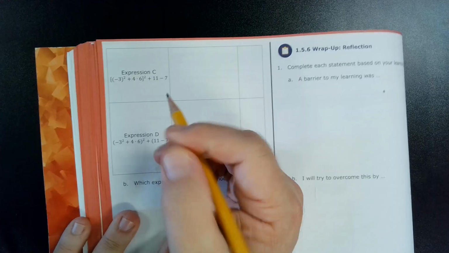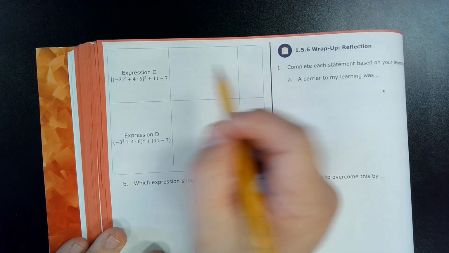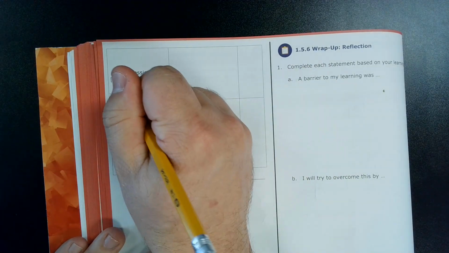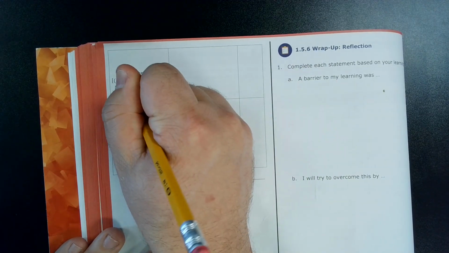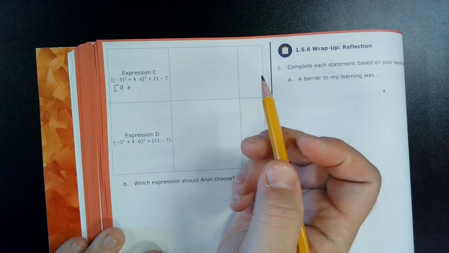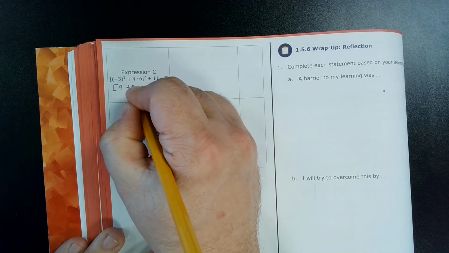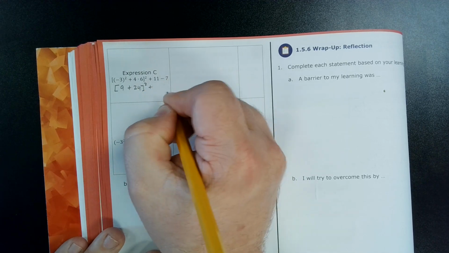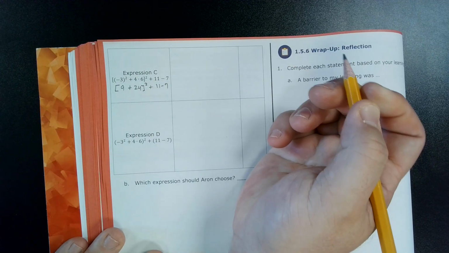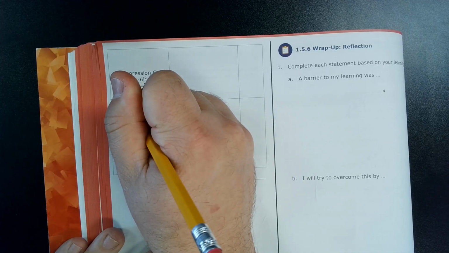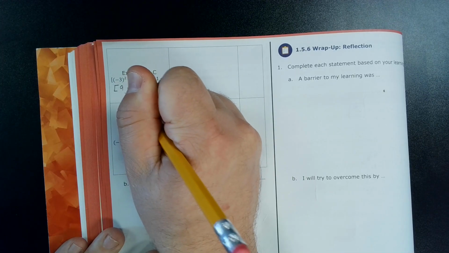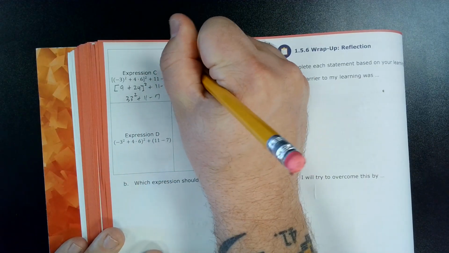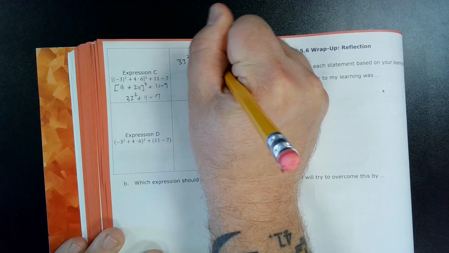All right, expression C. So they rearranged it again. So we've got exponents, brackets. We're going to start with the exponent. So this is 9. Here's a bracket plus, I'm going to do the multiplication first inside the bracket. So 6 times 4 is 24. This whole bracket is squared plus 11 minus 7. I'm going to add 24 plus 9, which is 33 squared plus 11 minus 7.